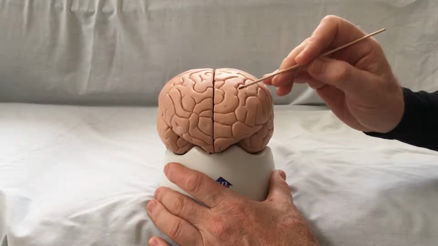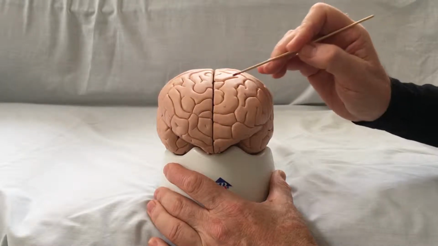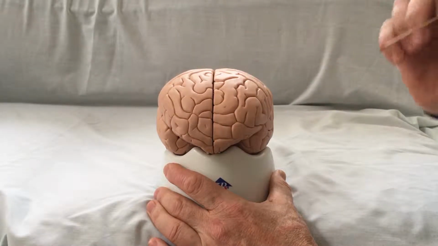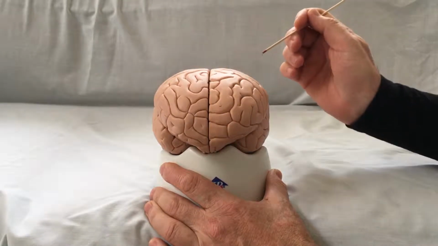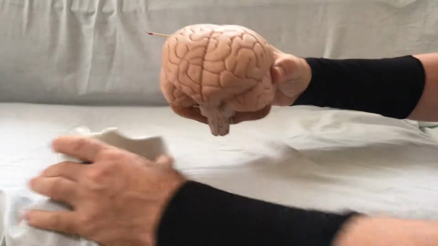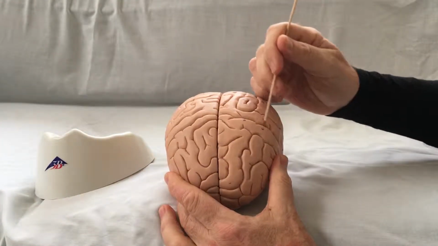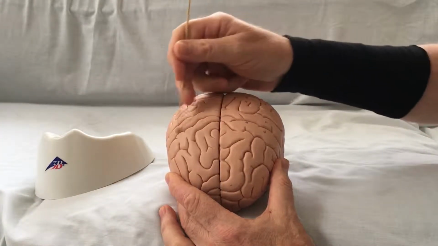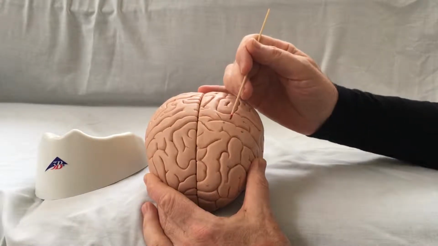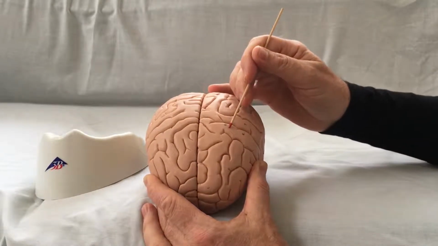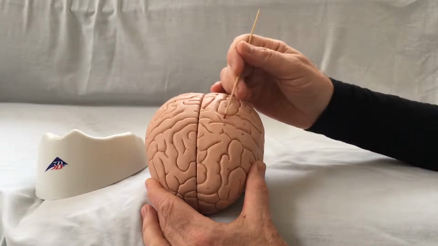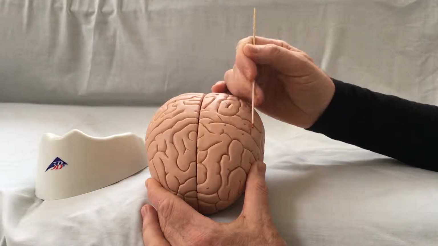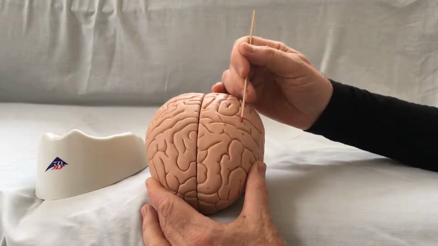On the surface of the brain, we can see these ridges. They represent the gyri, and these folds represent the sulci. One of the major sulci is the central sulcus. It goes all the way across, and the gyrus just anterior to the central sulcus is the precentral gyrus, and there's one posterior to the central sulcus, and that's the postcentral gyrus.